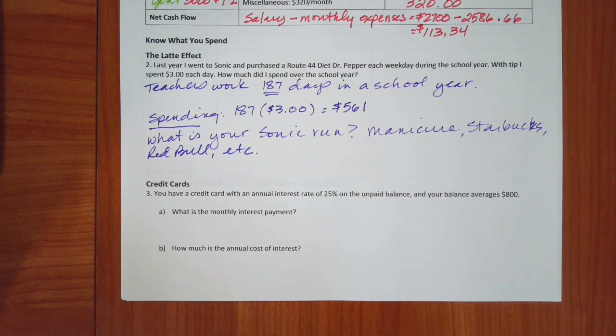When we talk about this more in depth, we're going to talk about making the minimum payment and that sort of stuff. Right now, I just want to show you the cost of having a credit card. So we want to find out the monthly interest payment and the annual cost of interest.